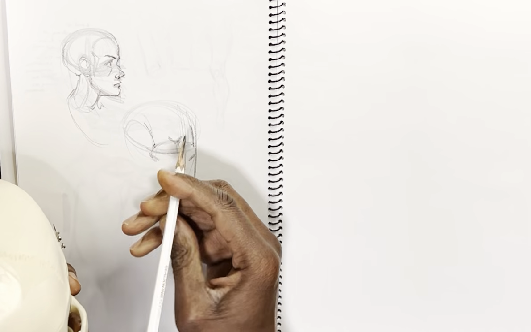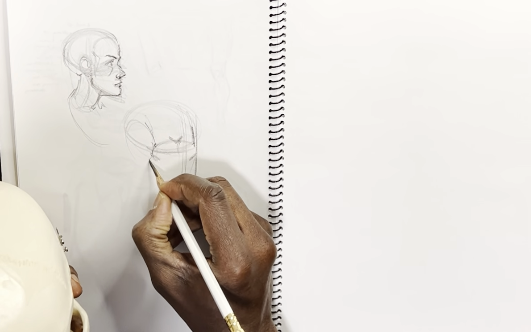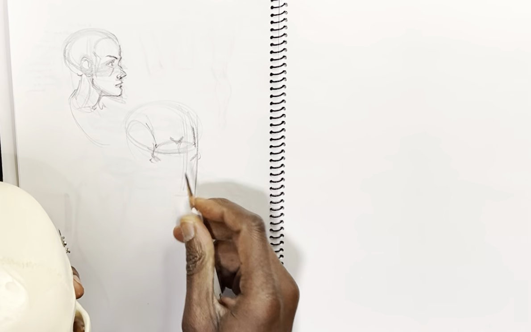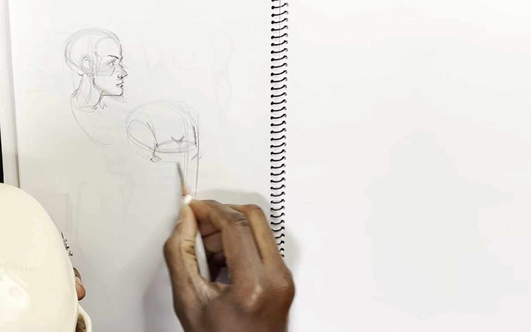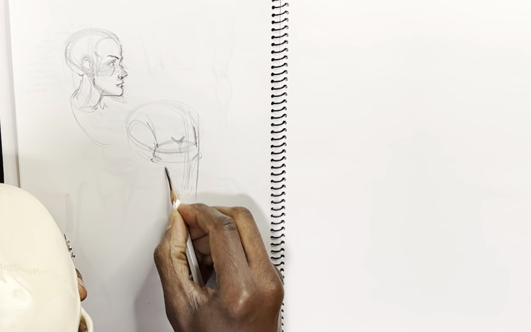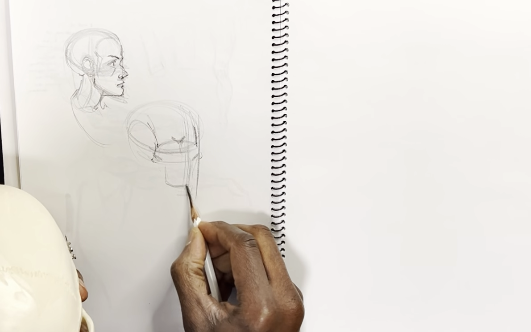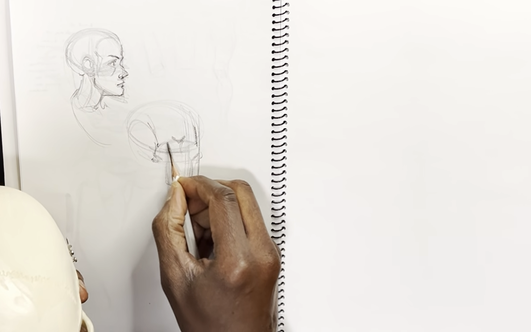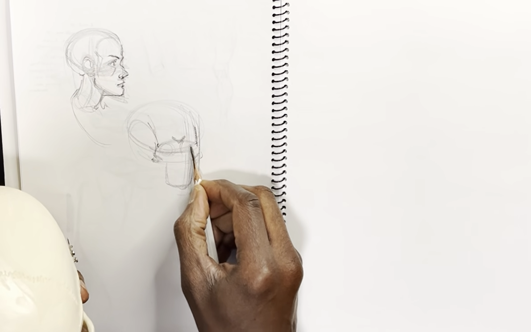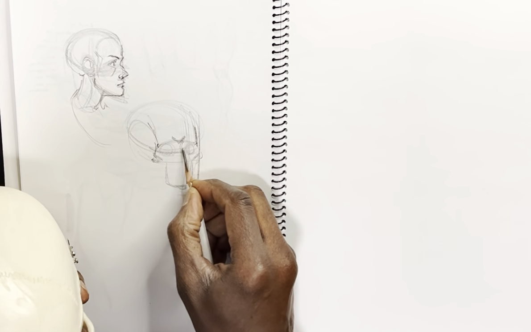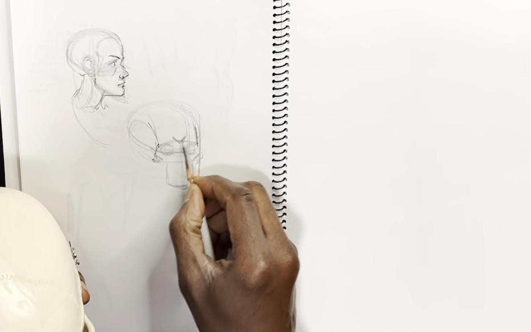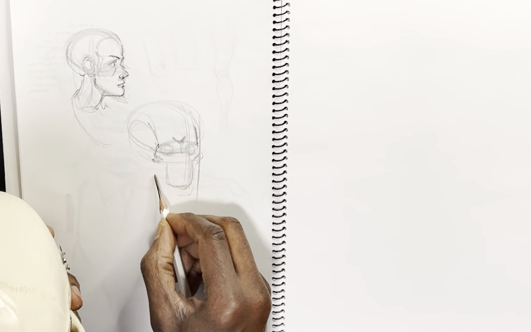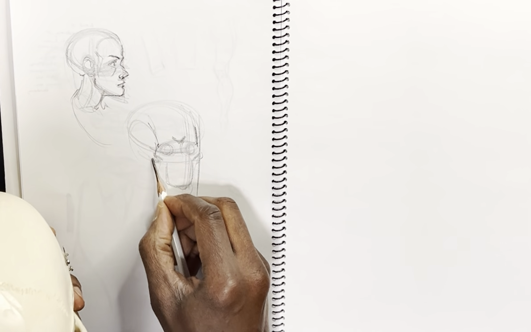Okay, so the cool thing is, these landmarks can help make whatever you're trying to draw look a little bit more believable.